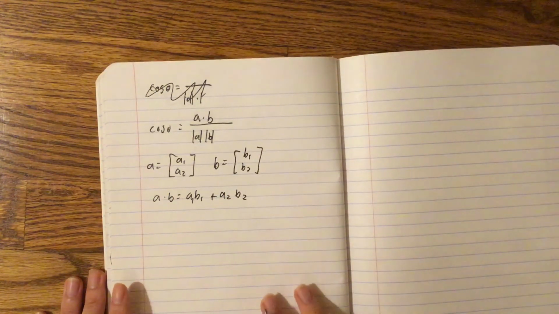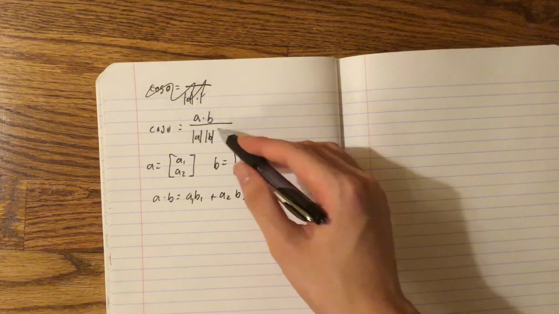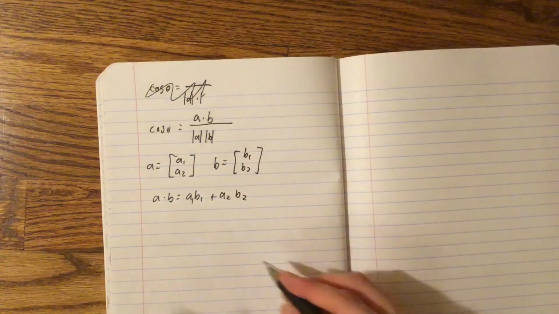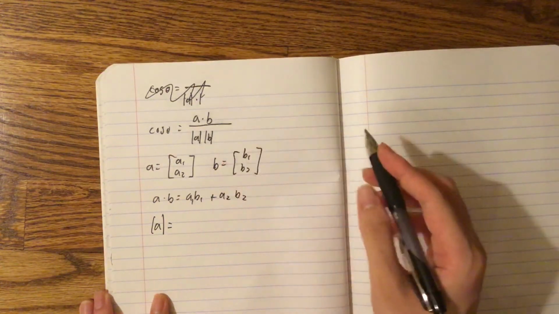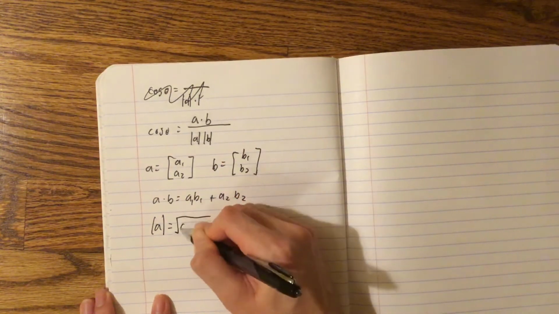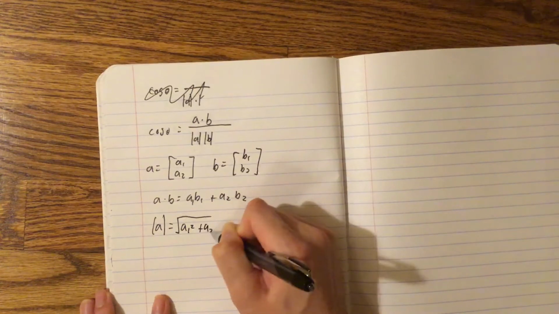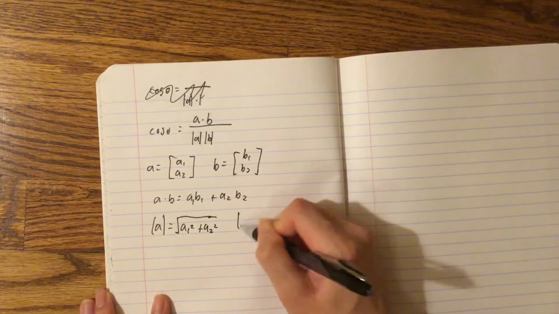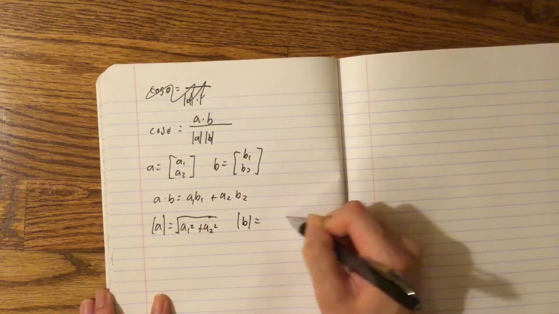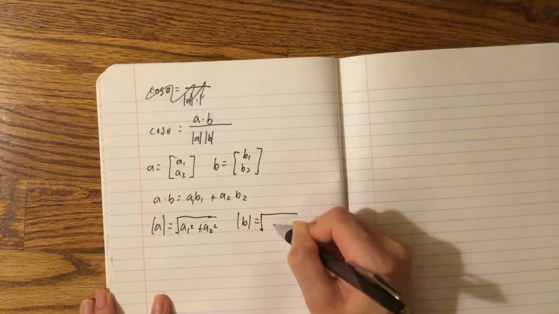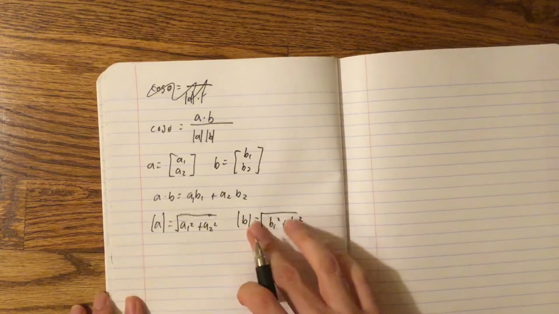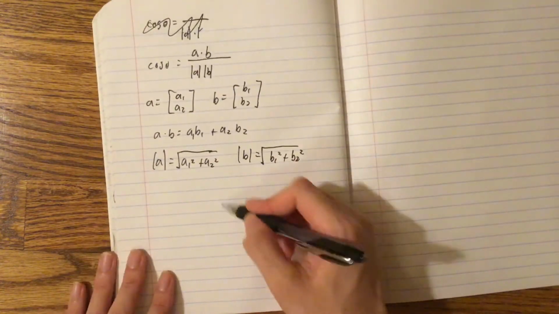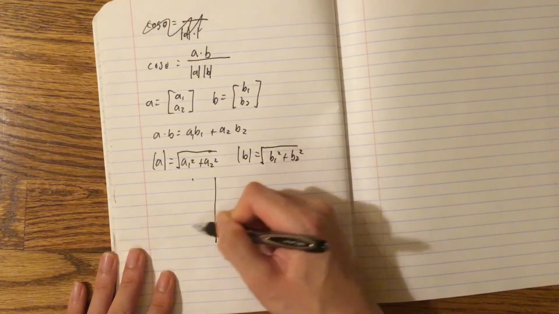And the magnitude of A would be root dot product of A, so that would be root A1 squared plus A2 squared. And the magnitude of B would be root B1 squared plus B2 squared. This denotes length.